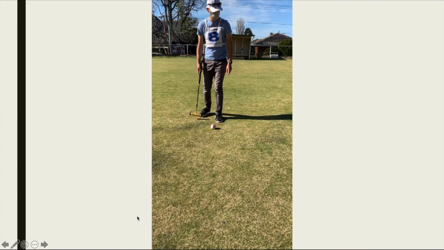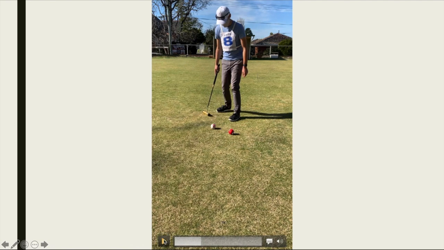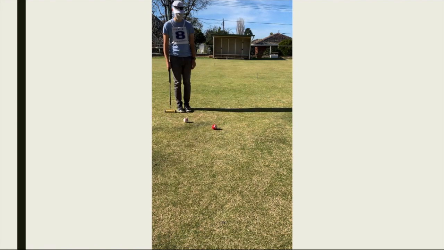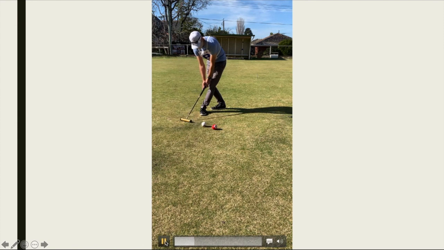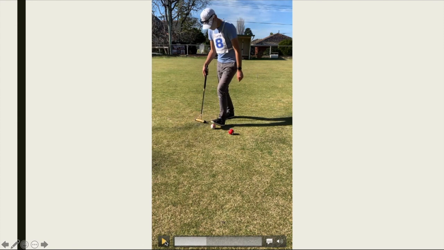Right, so there we could see that we made a successful touch. The balls stopped as in balls. They both stopped as in balls. We stepped on our stroker's ball first.